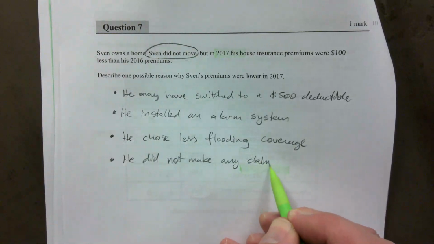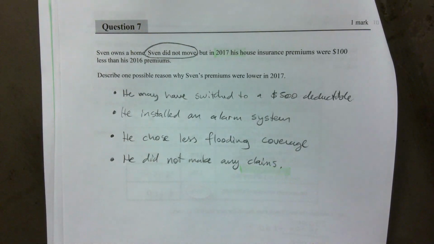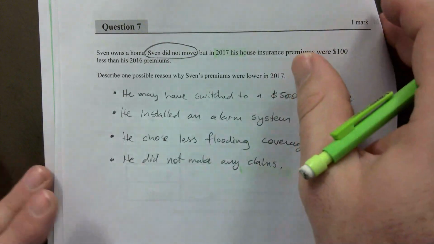If you're claim free, then you often get a discount as well. So think of those kinds of things. But please don't say anything about the down payment, guys, when it comes to insurance. I don't know why, but I think students scan their study sheet. They're like, oh yeah, lower your down payment. Insurance has nothing to do with your down payment. It has nothing to do with your mortgage, okay? So just keep that in mind.